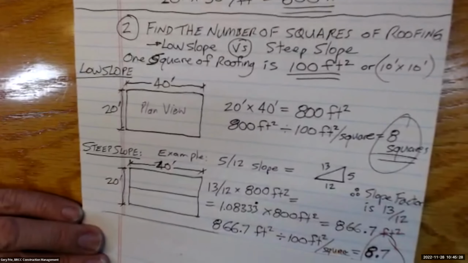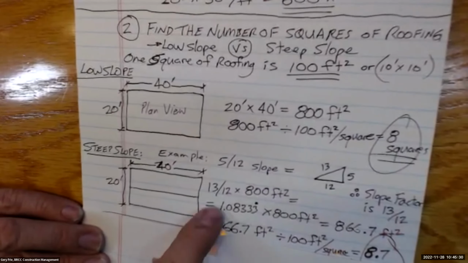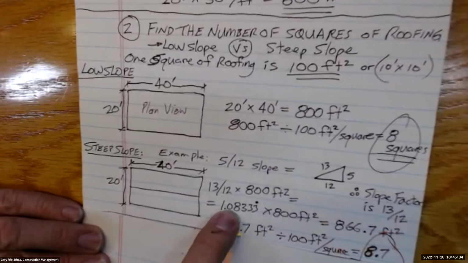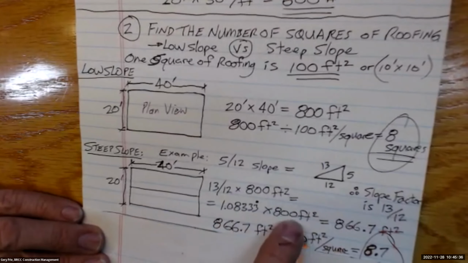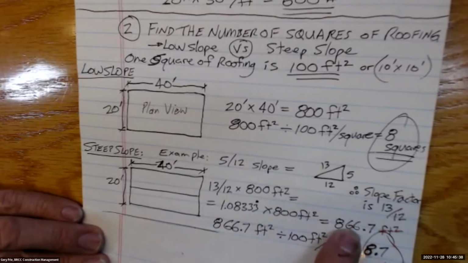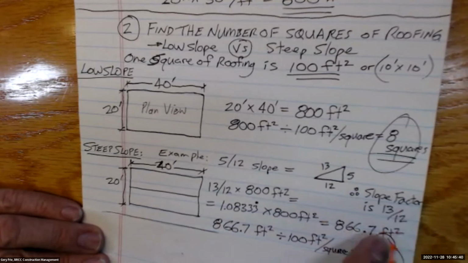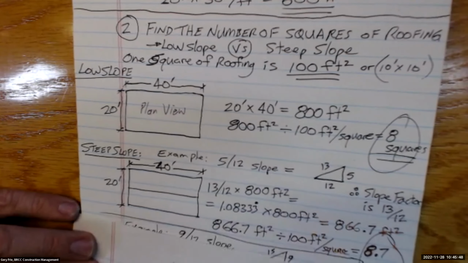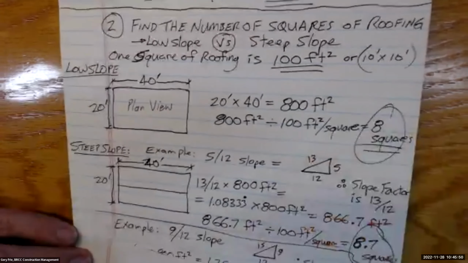And so, yeah, on your calculator, 13 divided by 12, and you end up with 1.0833333, times 800, and we end up with 866.66666 square feet. Okay, so it just keeps going. Then you divide by 100, and you end up with maybe 8.7 squares. If you want to, it might be a good possible answer.